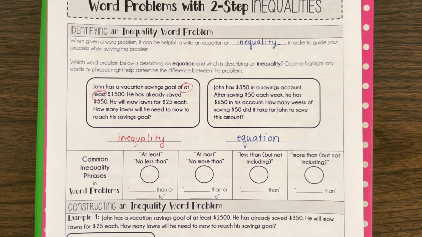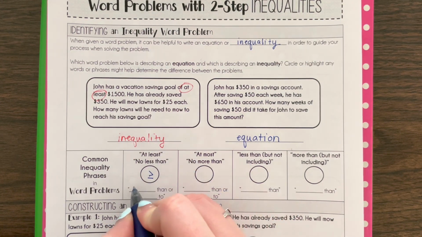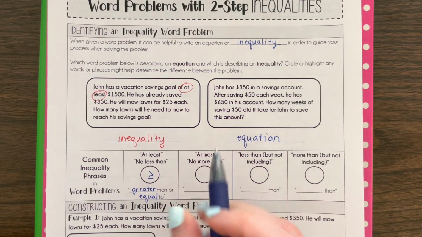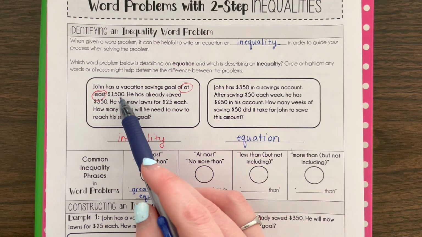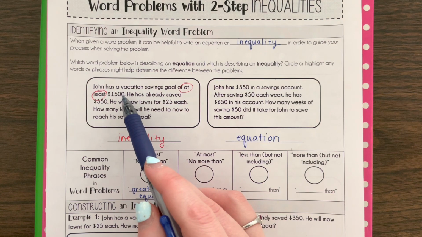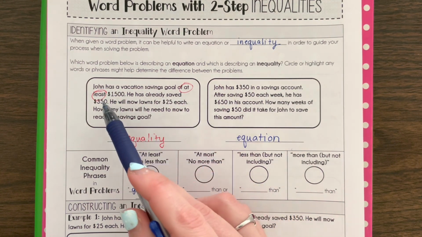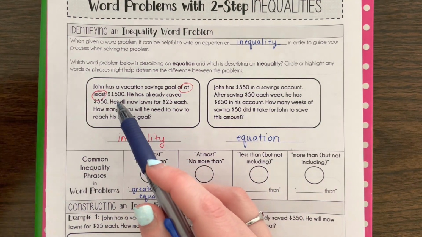So some of our common inequality phrases: at least or no less than is talking about our greater than or equal to. Think about this example right here. If he saved $1,500, that would work. If he saved $1,600, that would work because it says at least. $1,700, so he needs to save more than that $1,500 or equal to it.